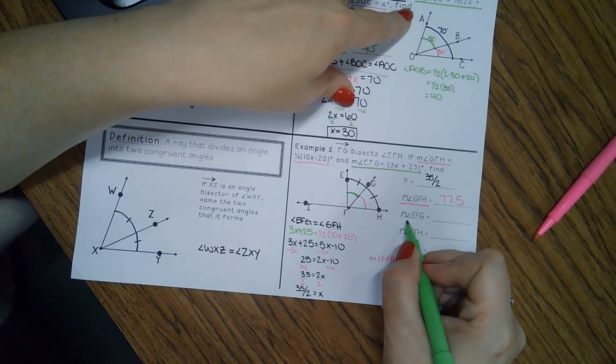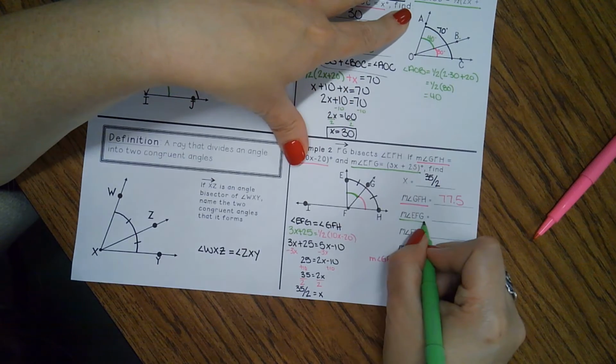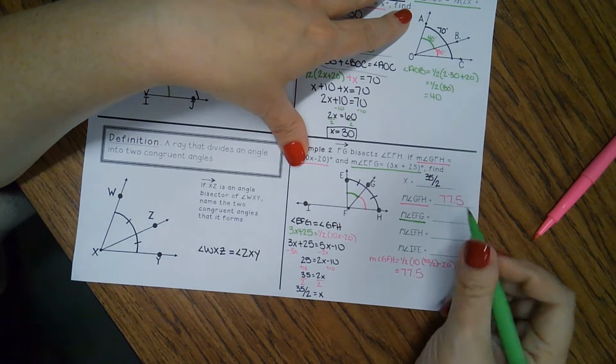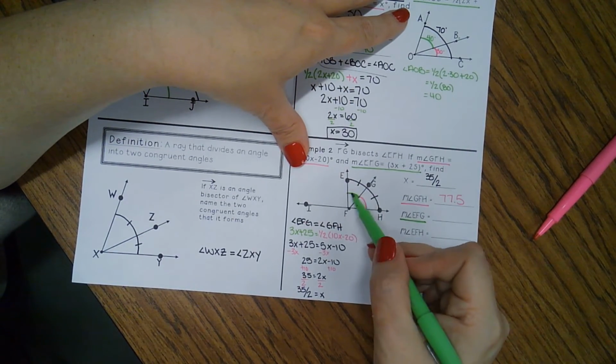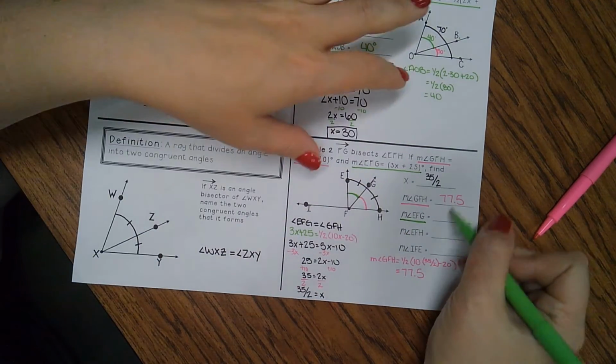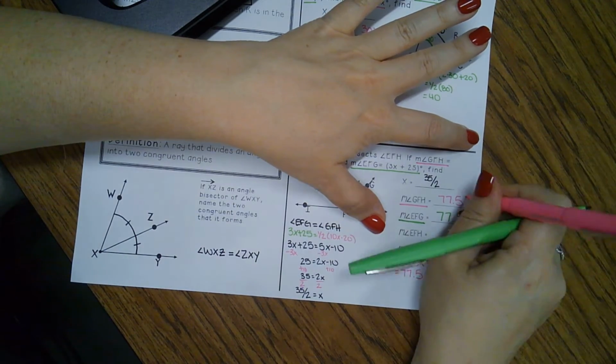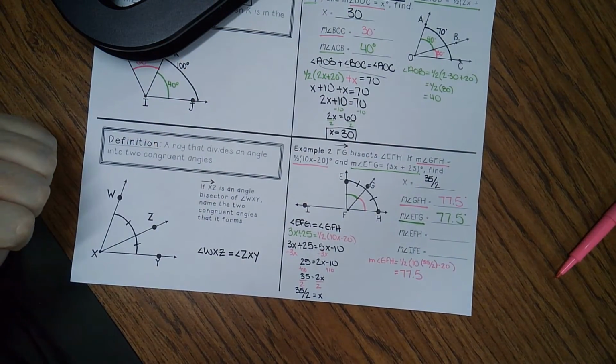The next one wants us to find the measure of angle EFG. EFG is the green angle, and we know that this angle and this angle are the same. So we don't even have to do any math. We already know that this is also going to be 77.5 degrees.